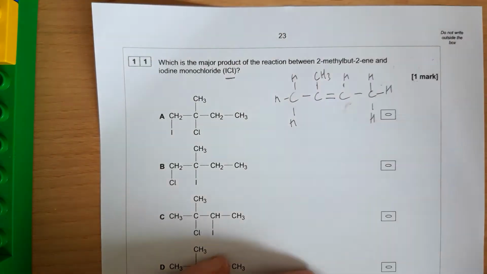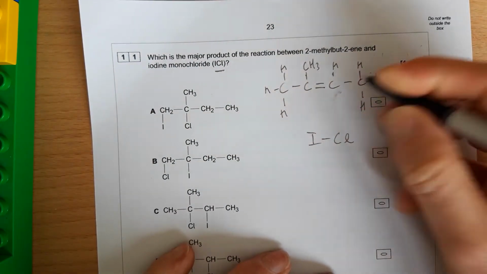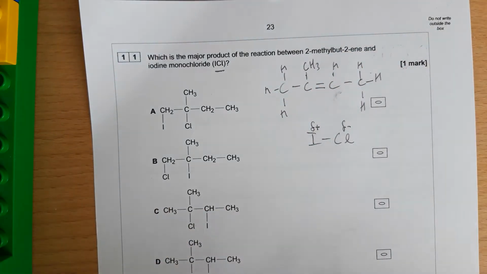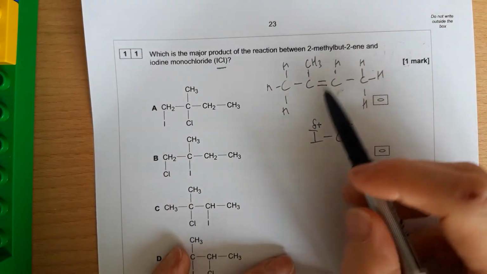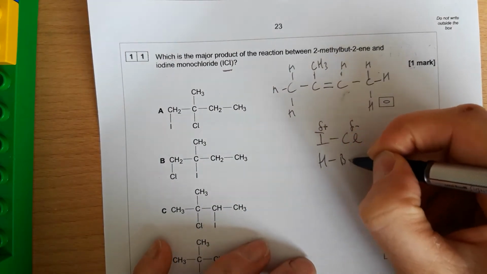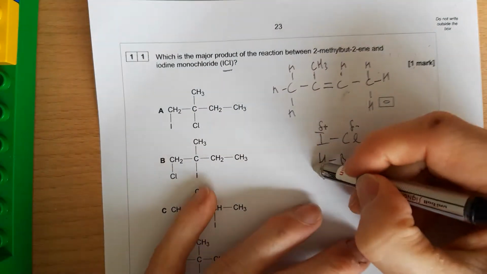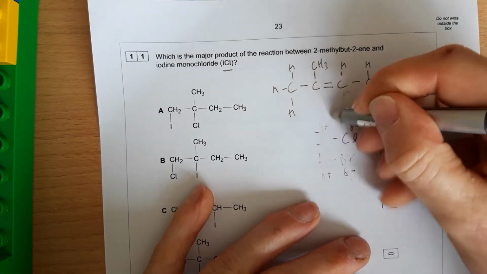Iodine monochloride, we don't do any reactions with iodine monochloride, but the idea is that you should know that the chlorine is more electronegative than the iodine, so you'll have a polar molecule that looks like that. That means that when this polar molecule is attracted to this double bond, it's going to act a little bit like HBr acts, delta positive and delta negative. And you know a mechanism for this, it's electrophilic addition. So I'm going to draw this out.